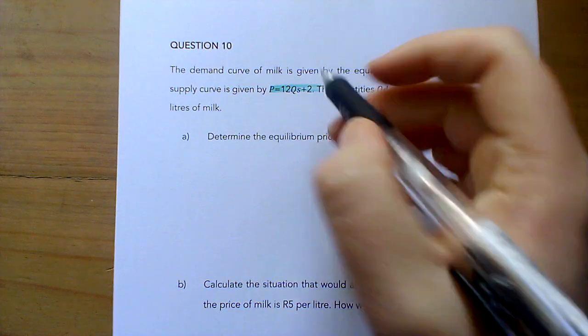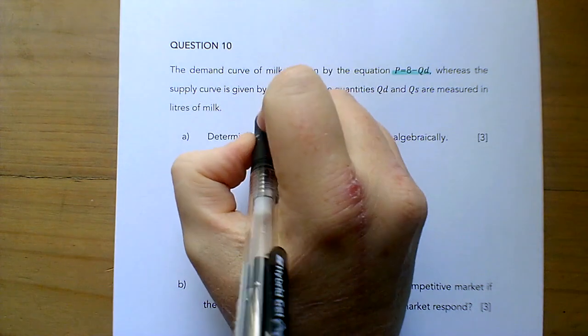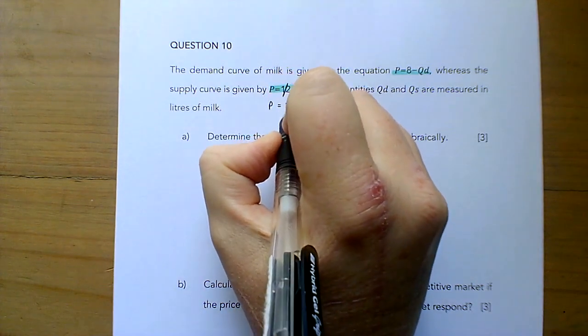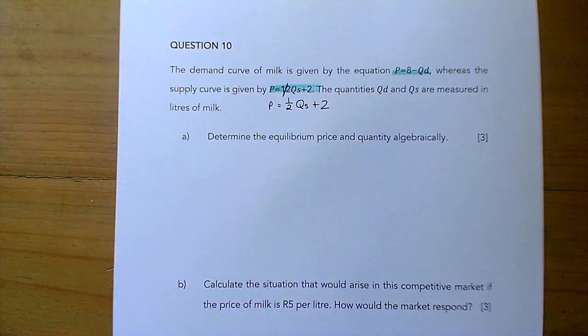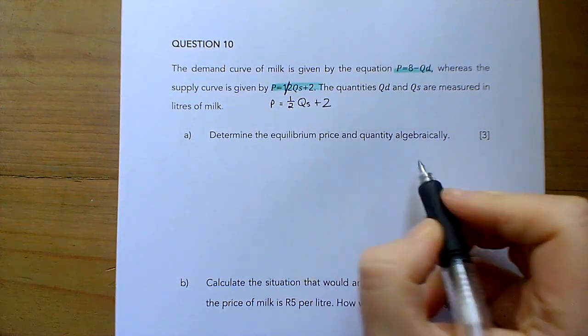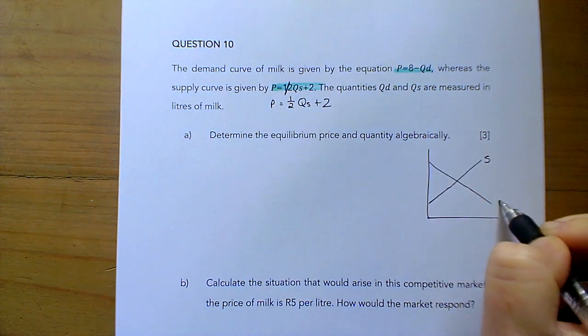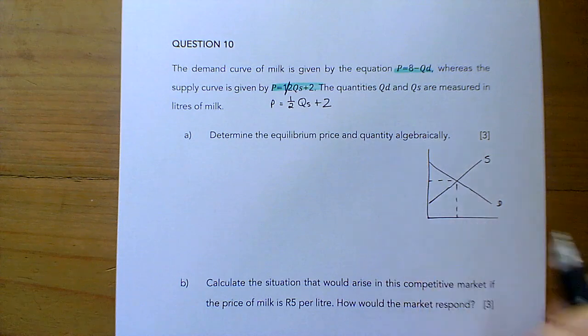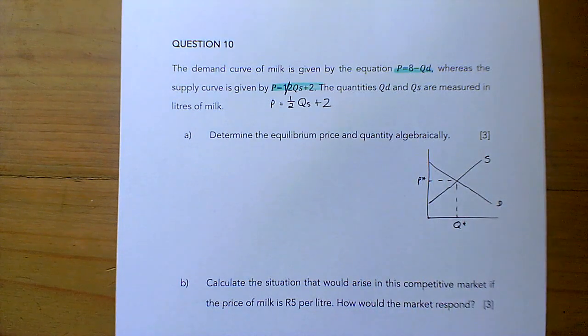Actually, I just remembered, it should be a half, not 12. So that's again a printing error, so this should be 1 over 2 QS plus 2. Determine the equilibrium price and quantity algebraically. So the equilibrium price and quantity are going to be where the two curves intersect. So we're going to solve for this and this over here.